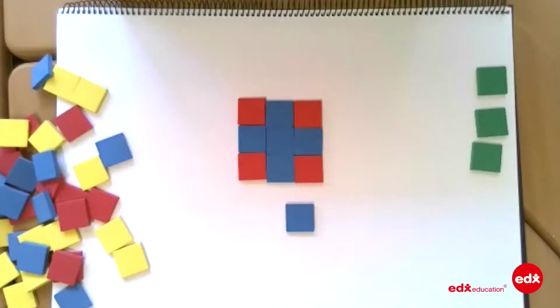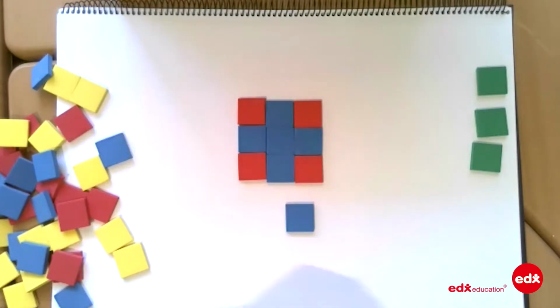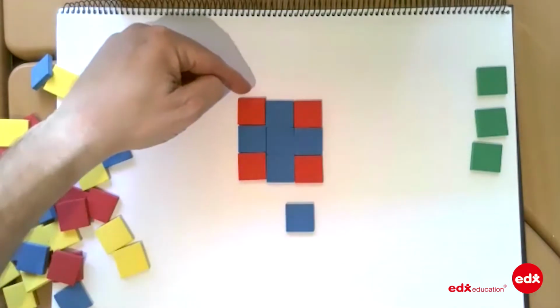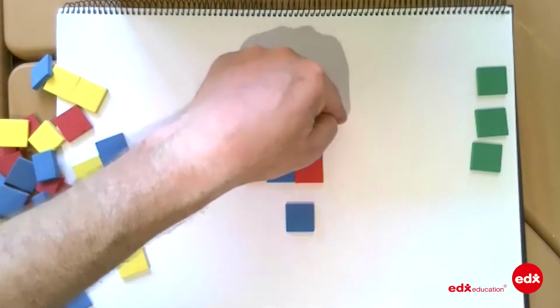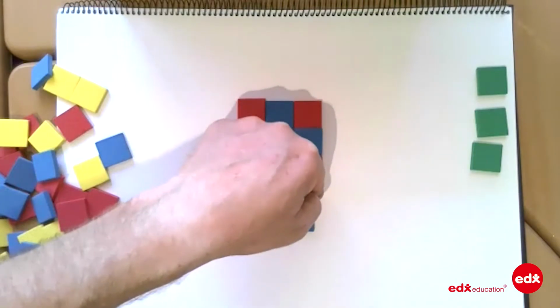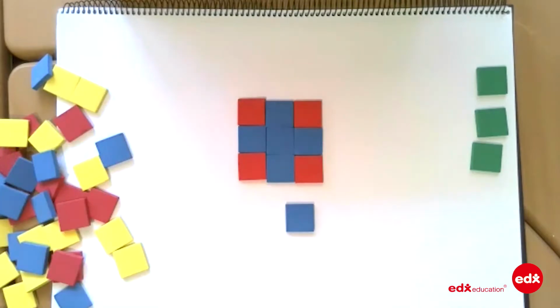So let's compare the area of what I just built to the perimeter. We're happy that the area is 9 square units, but for the perimeter, we would count on the outside. So I've got 1, 2, 3. So there's 3 that way, 4, 5, 6, 7, 8, 9, 10, 11, 12 units of perimeter, with each one of these representing one length unit. So we've got an area of 9, but a perimeter of 12.